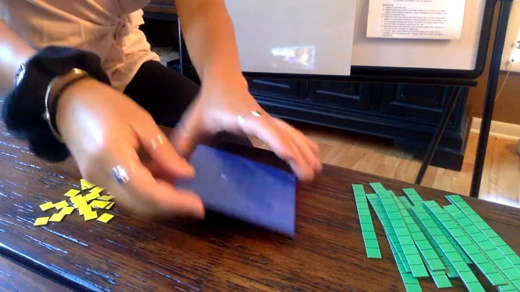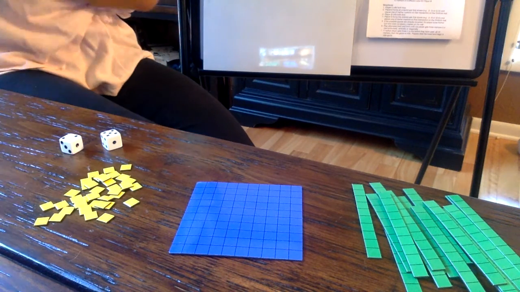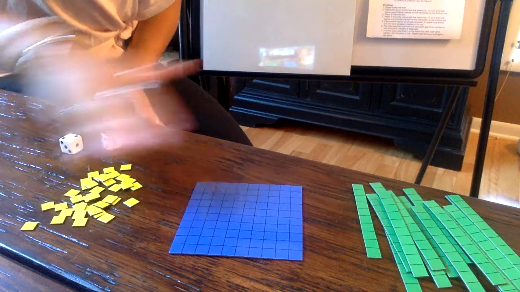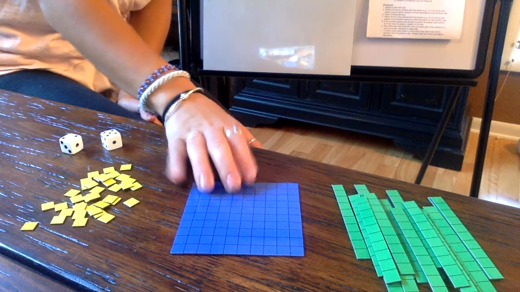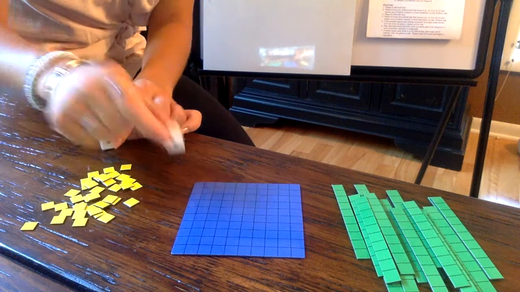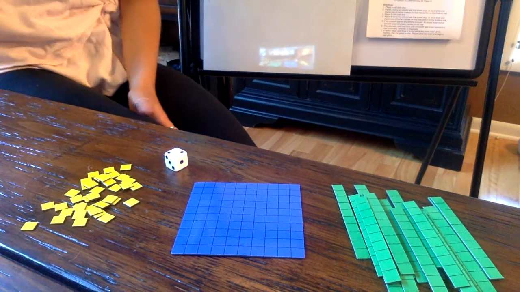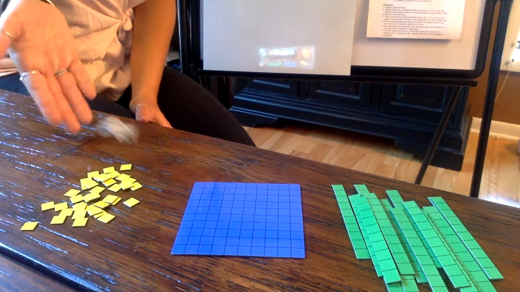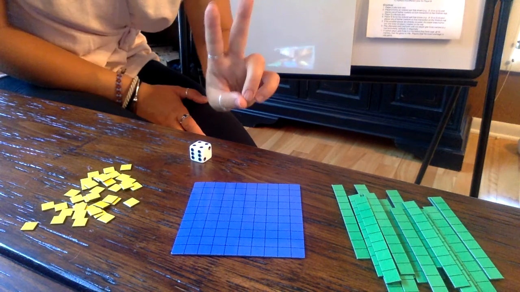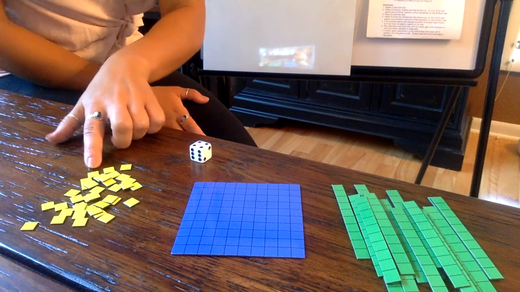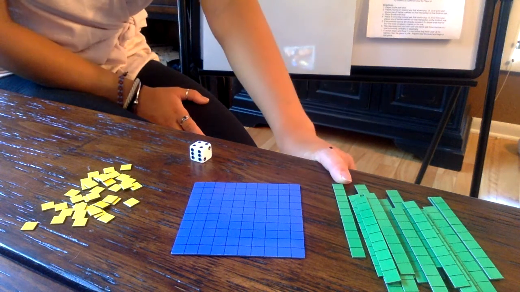So now, the whole point of the game is to cover up your flat. So I have hundredths and tenths here, and you and your partner will each have your own whole or your own flat, as well as your own die. So as the game goes on, you and your partner will each take a turn, and you'll roll the die one time. Now, I got a 4, so I have 2 options. I can either put 4 hundredths on my flat or 4 tenths on my flat.